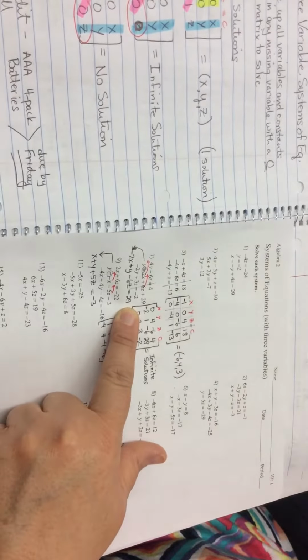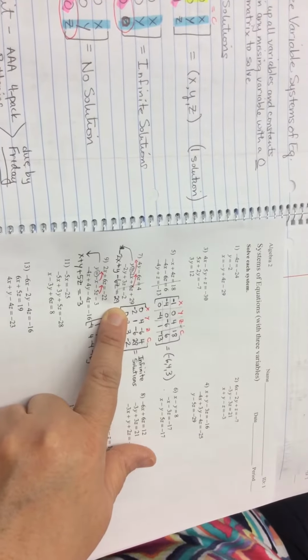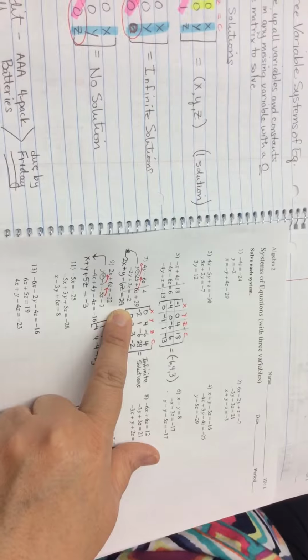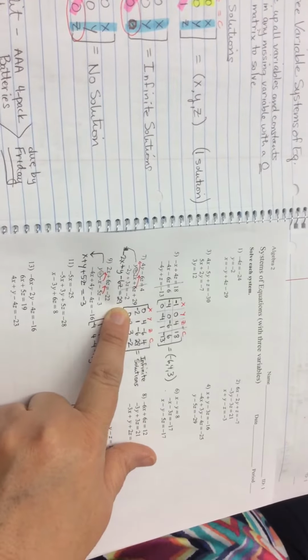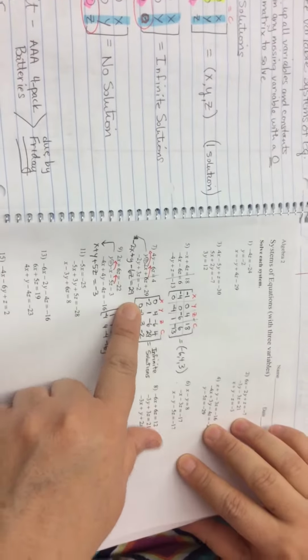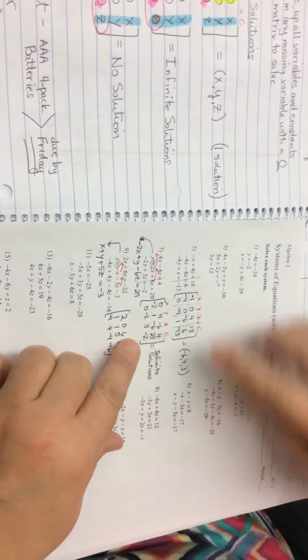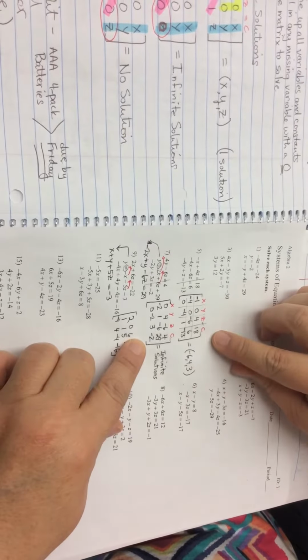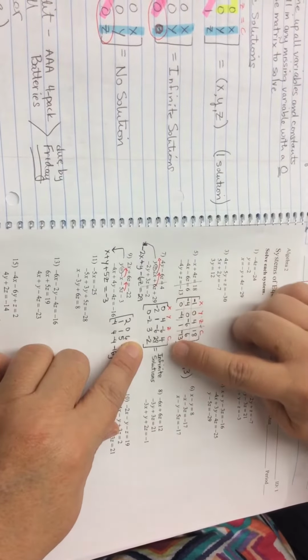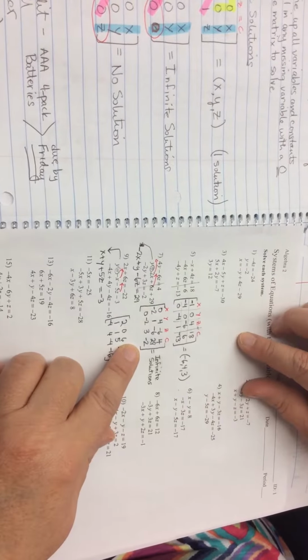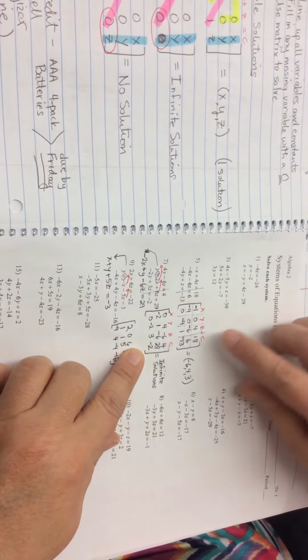Anytime you change to the other side of the equal sign, yeah, it changes the signs. Right. And then after that, it's just a matter of, again, completing the matrix. So fill in anything that's missing with a 0, and then check the diagonal.